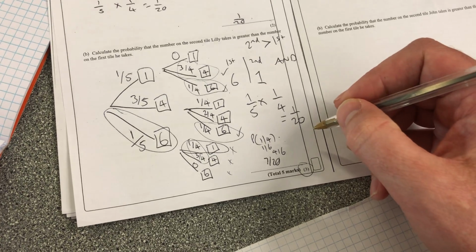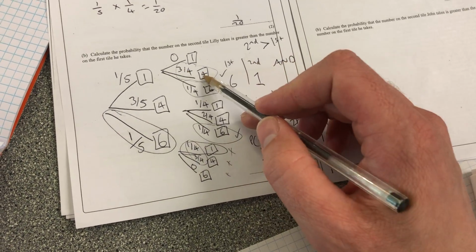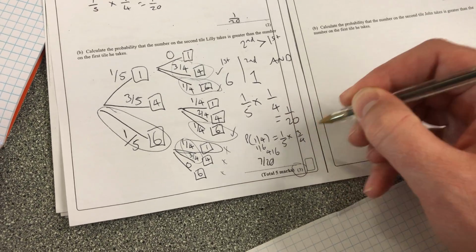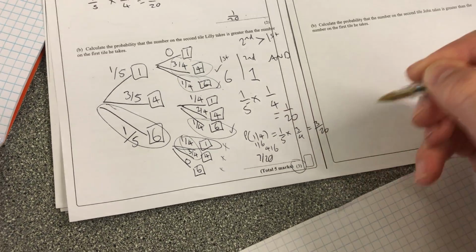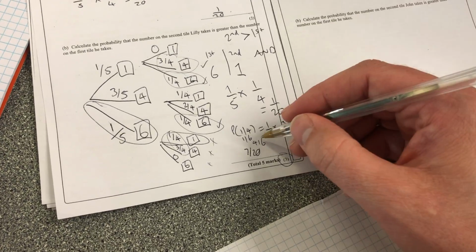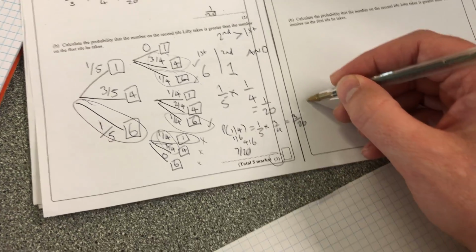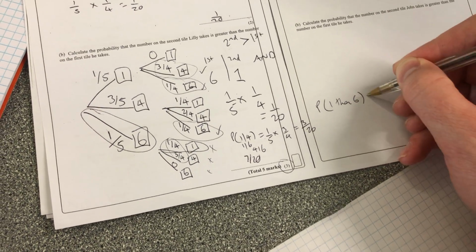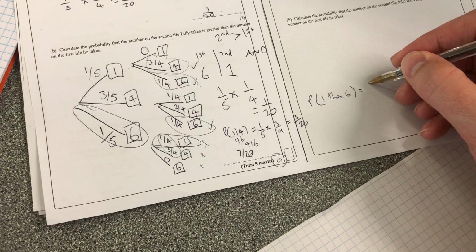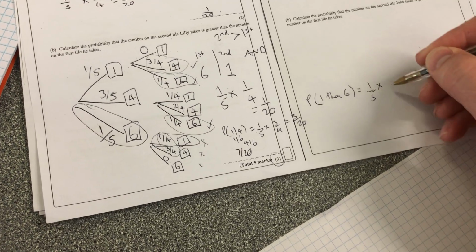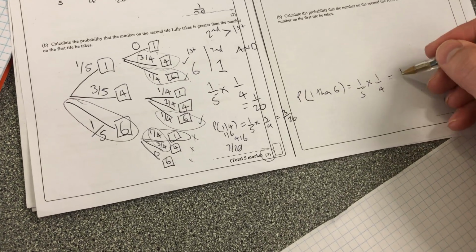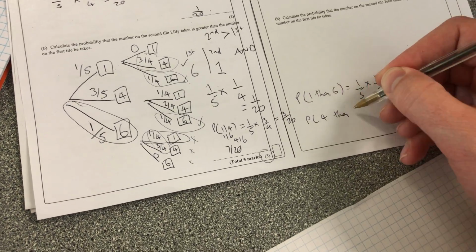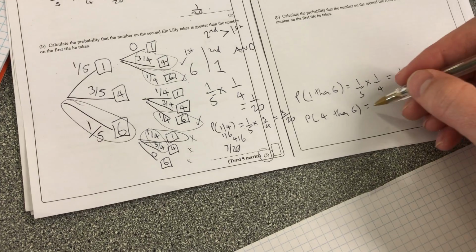3 over 20. 1 and then 4 is 1/5 times 3/4, so 3 over 20. Probability of getting a 1 and then a 6 is 1 over 5 times 1 over 4, so together it's 1 over 20. And then the probability of getting a 4 and then a 6. 3 over 20.